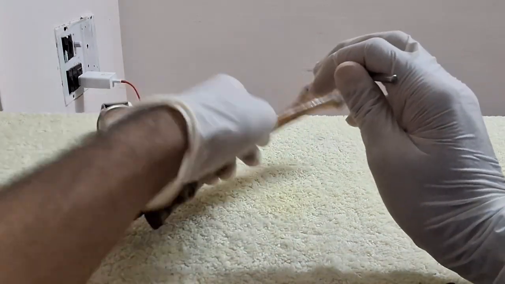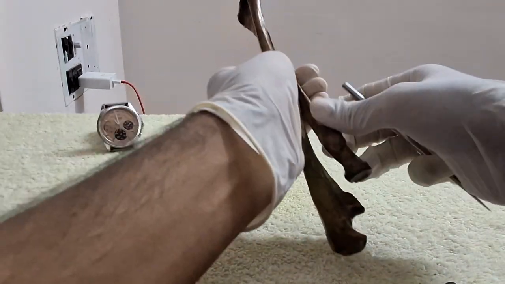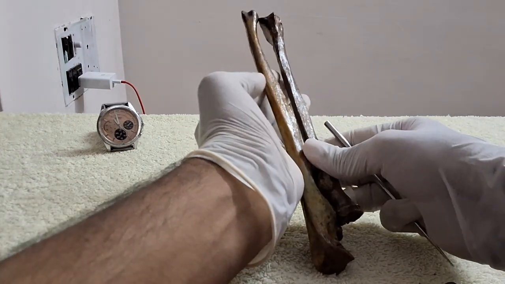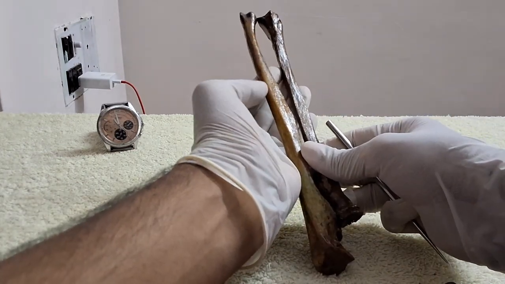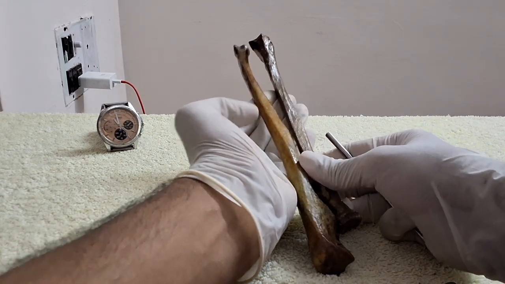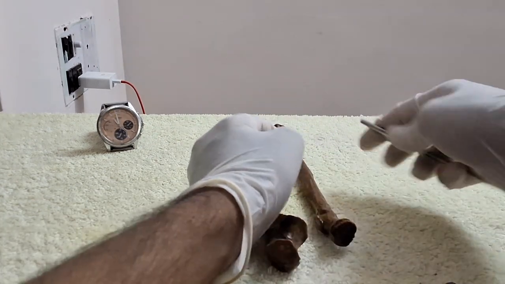The lateral side is over, but on the medial side there is no insertion or anything. It is subcutaneous in the ulna. Okay, thank you. Hope you understood.